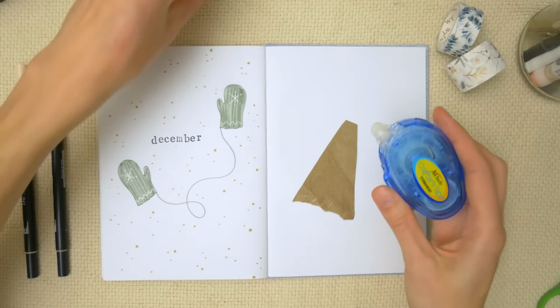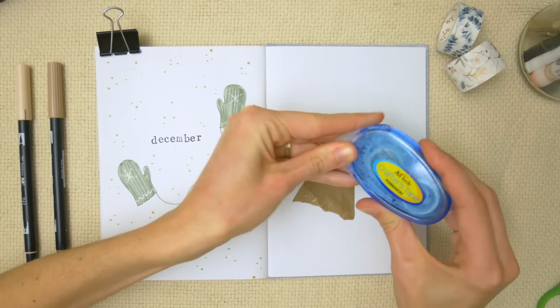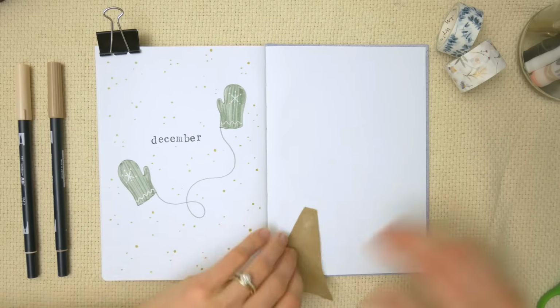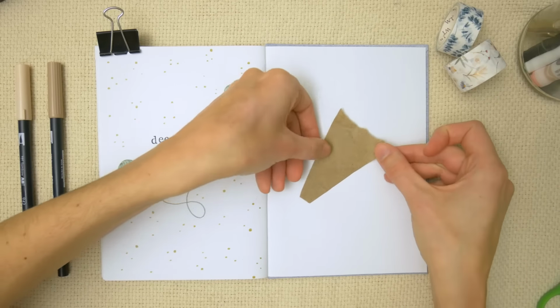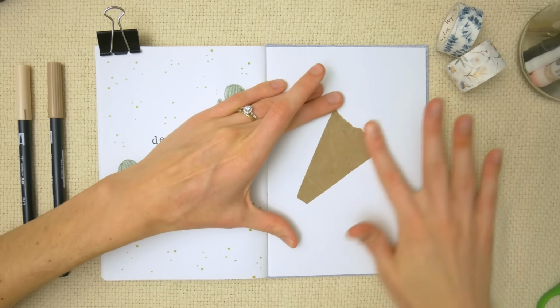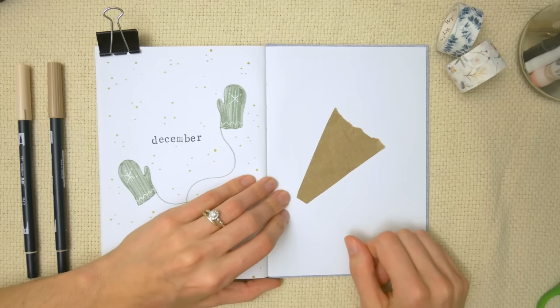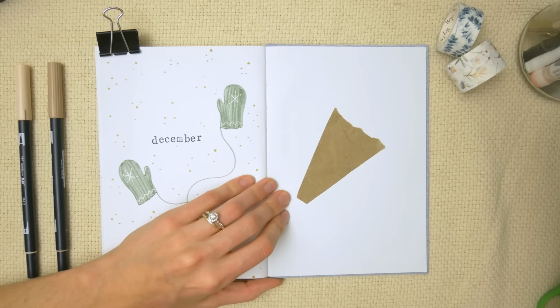It's nice because once you run out of this stuff, you can just buy the glue tape itself and refill your cartridge. So anyways, I'm going to put my little craft paper on an angle for our bouquet here, and next I'm going to draw the flowers.